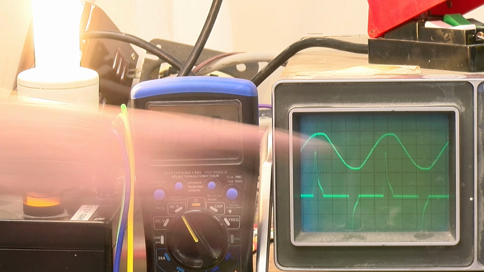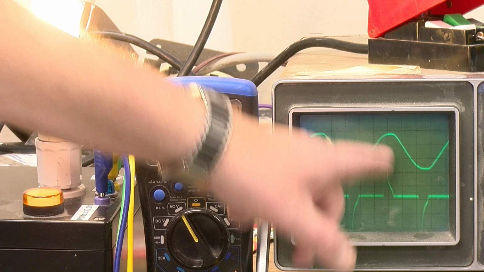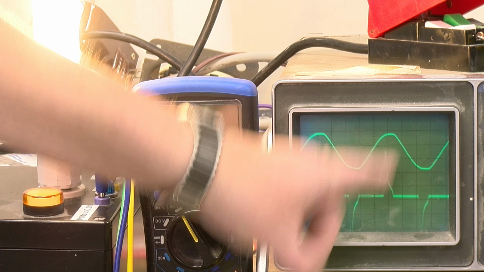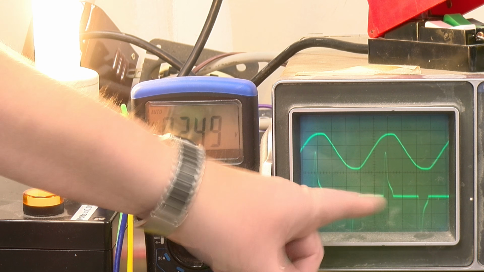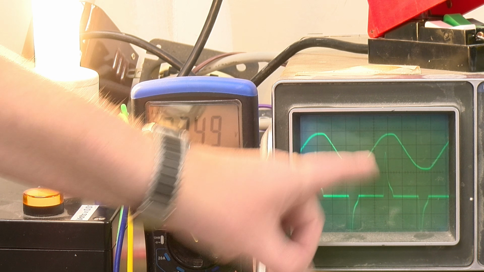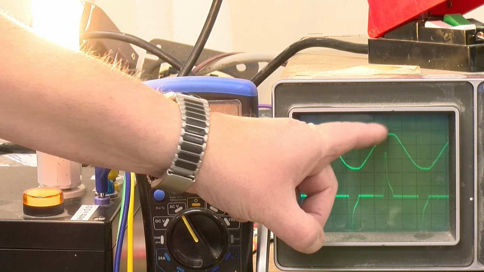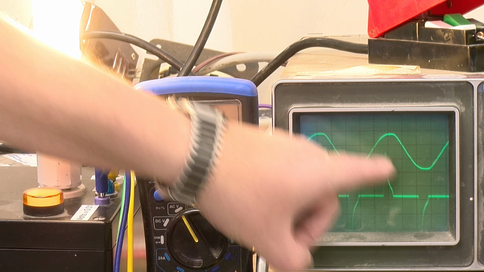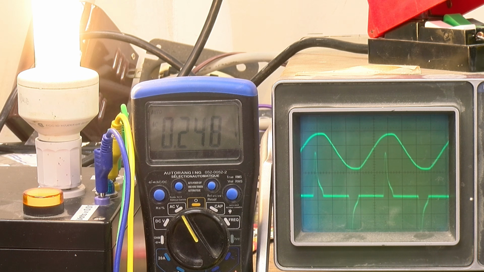So that's not untypical for a very simple electronic power supply, where as the voltage goes up, you suddenly have it going through a diode and charging up a capacitor, and when the capacitor is full, well, the current drops again.